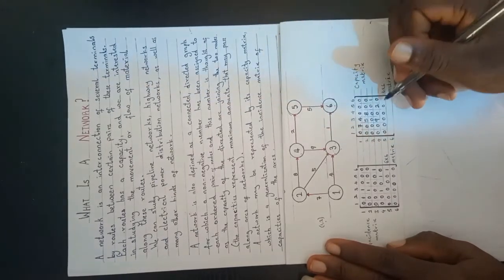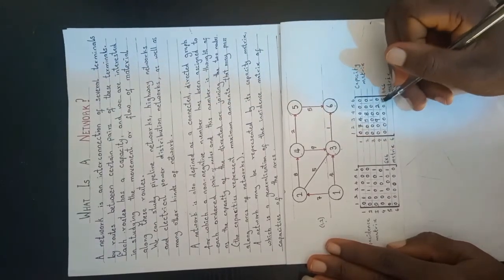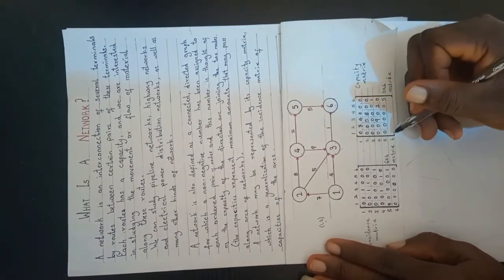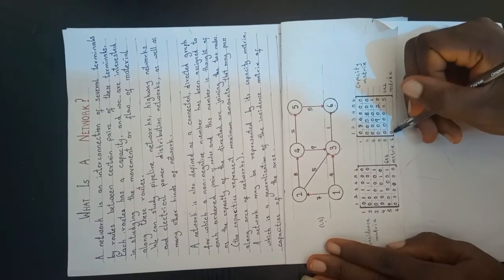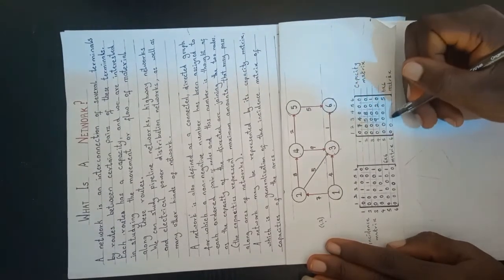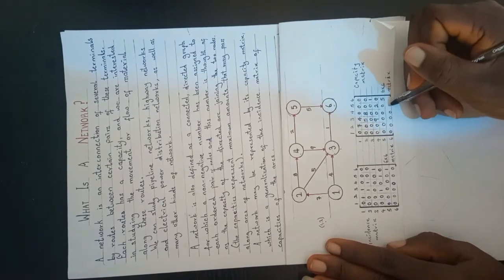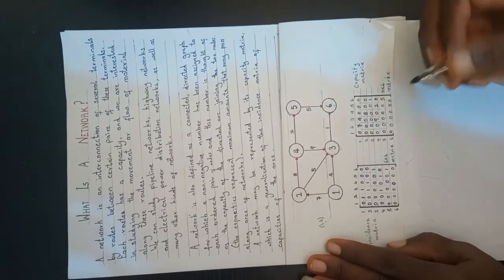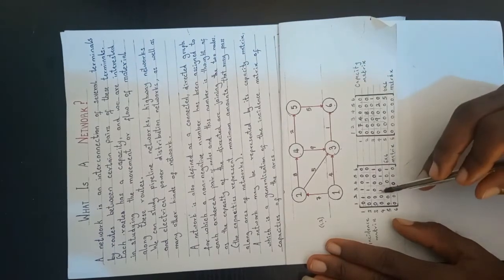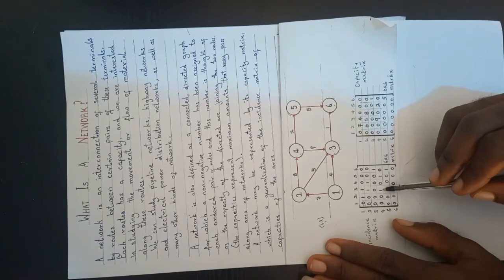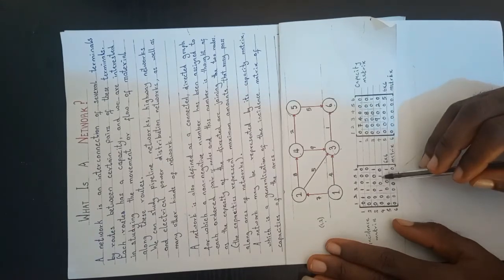And then from 5 to 6, we have a capacity of 5 there. And then from 6 to 1 is 0, and 0, 0, 0, 0, 0. And so we still have almost the same thing that we have here, just that we use the capacity of the arcs to represent the places that there is a connection.